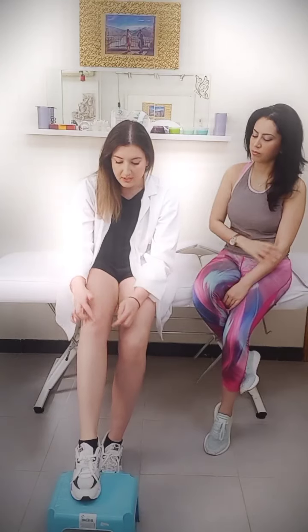Alright. Okay, so if you have knee pain, you probably had some of these symptoms. You can have some swelling, you can have a hot feeling around your knee, you can have pain in the anterior part of the knee, so around the patella, that is this bone that we can see in front of our knee, or you can have pain in the back side of the knee, or in the lateral side.